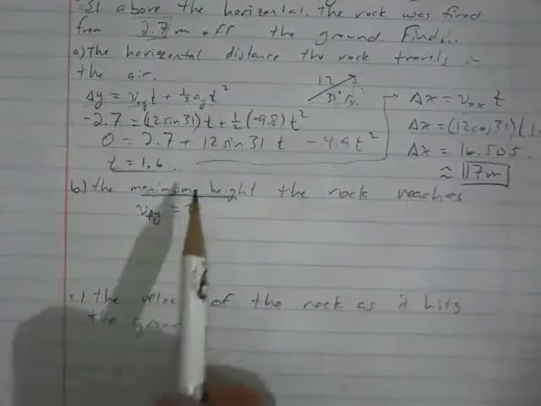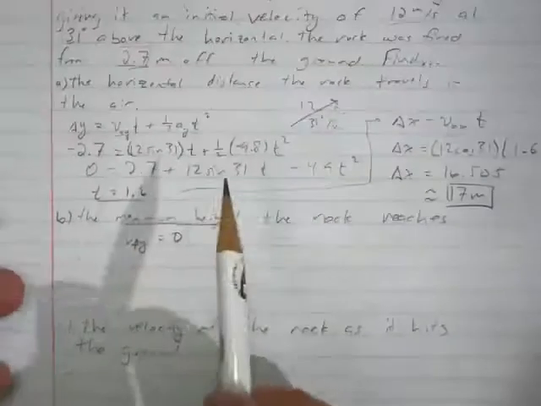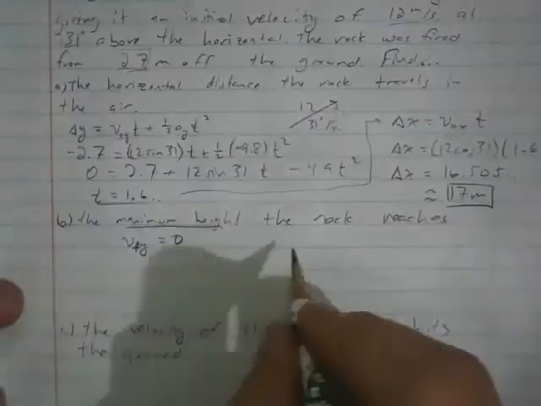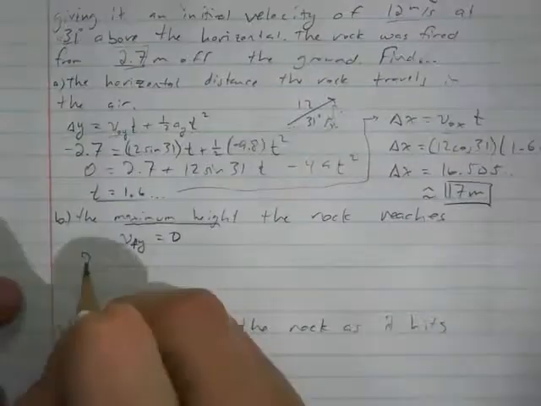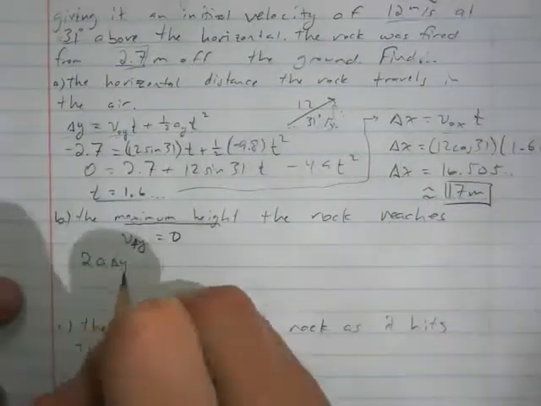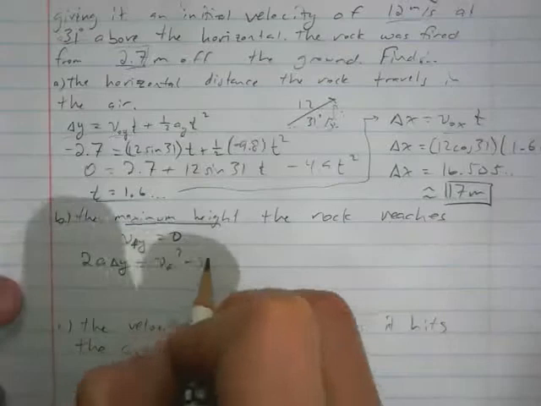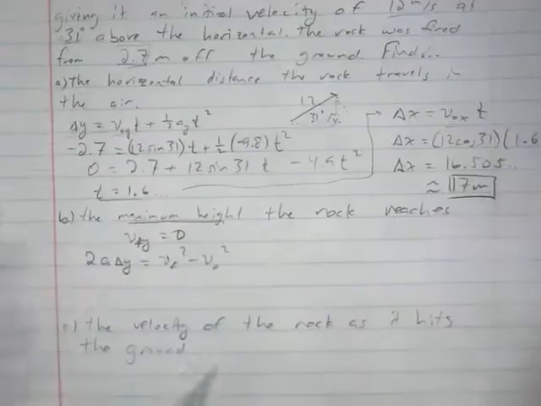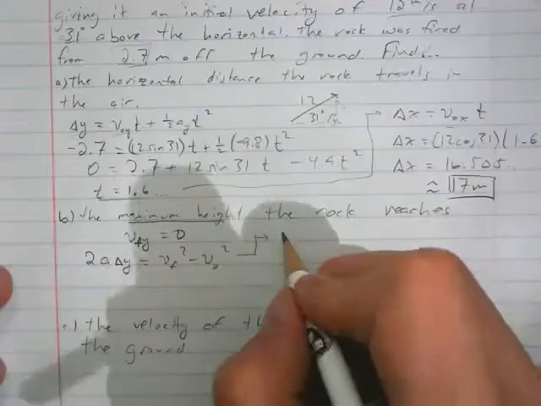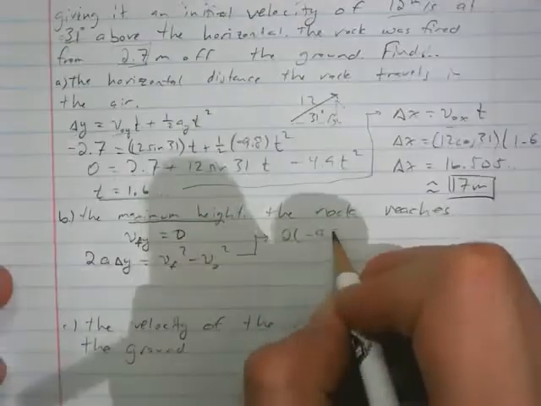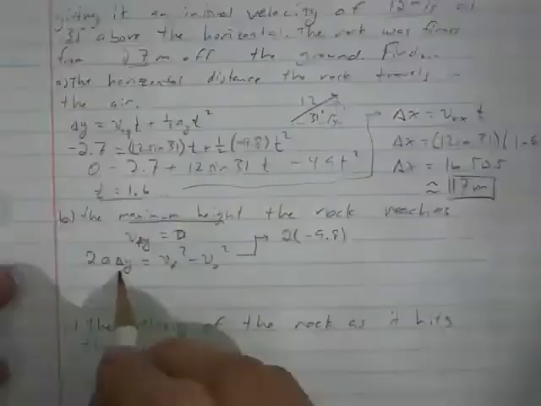So then, given the variables that we know and what we don't know, the best way to work this one out is to plug our values into the time-independent equation. Again, if we're calling down negative, our acceleration is negative 9.8. Delta y, remember, is y final minus y naught.